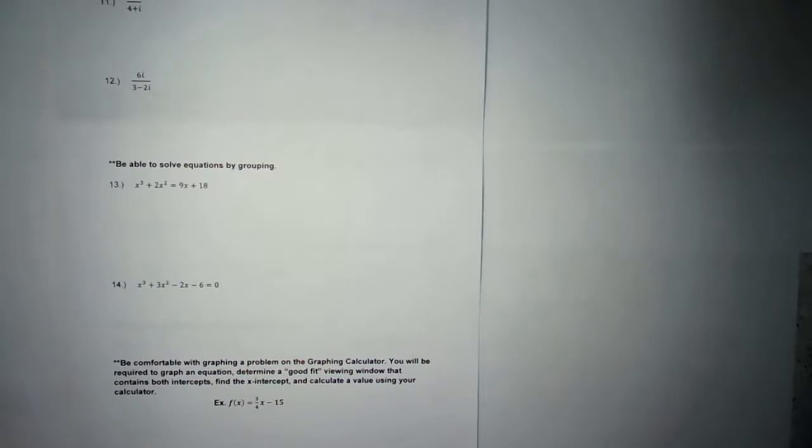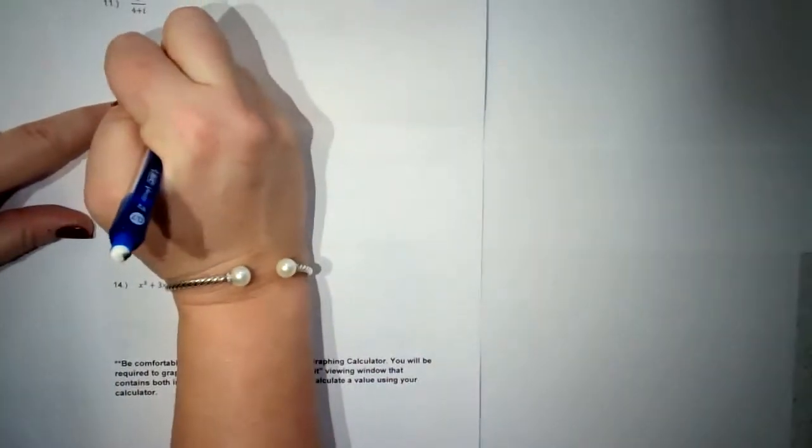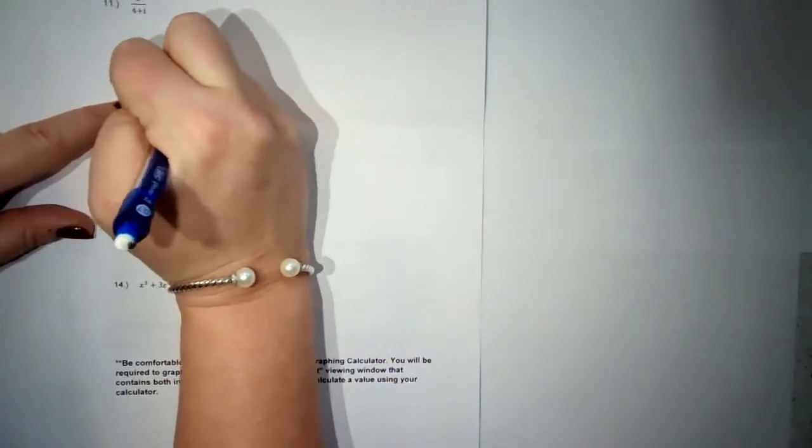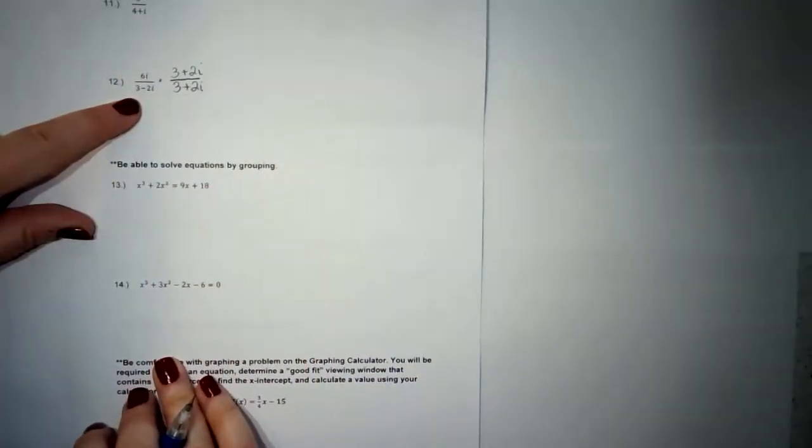All right, so how do I divide? Well, I can't have an i in the bottom. I'm going to have to multiply the top and the bottom by something. Complex conjugate. What's the complex conjugate going to be? 3 plus 2i. Remember, all you're doing is changing the sign. You have to multiply the top and the bottom. We don't care what the numerator is.